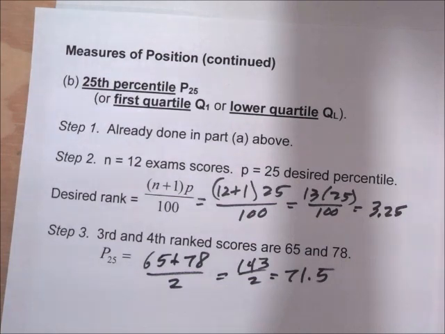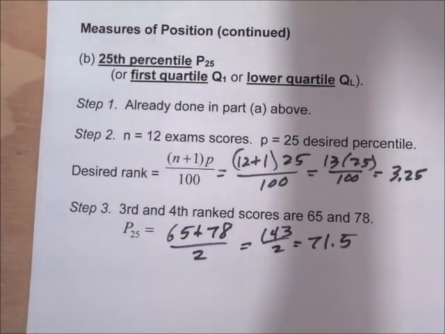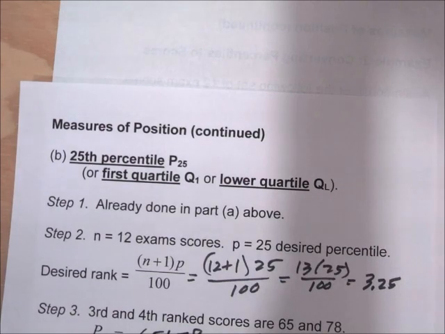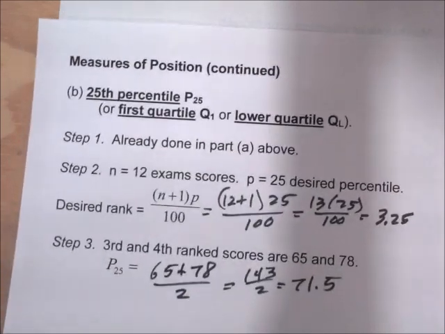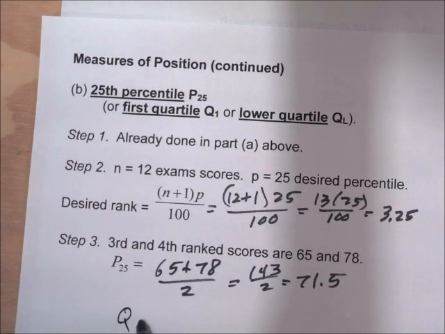Well, in a different lecture, I'll go over the way our book does quartiles, which is the method of repeated medians. But if you do it using percentiles, the first quartile, Q1, is 71.5.